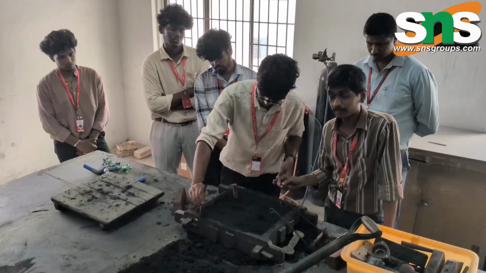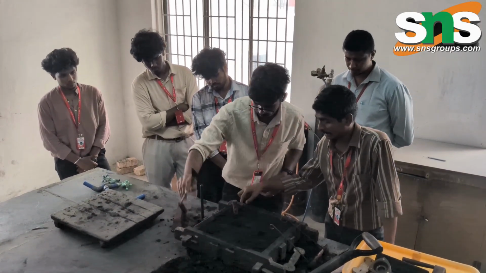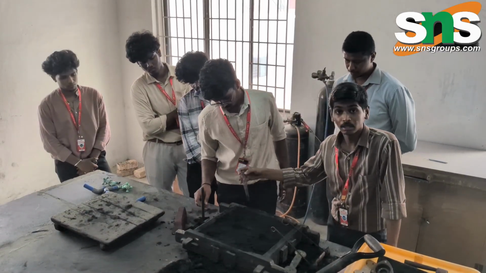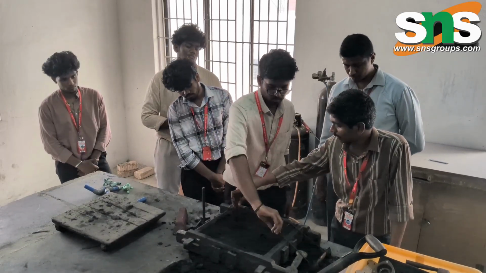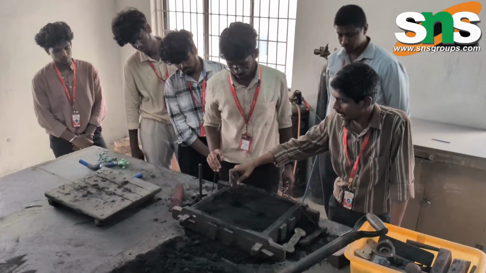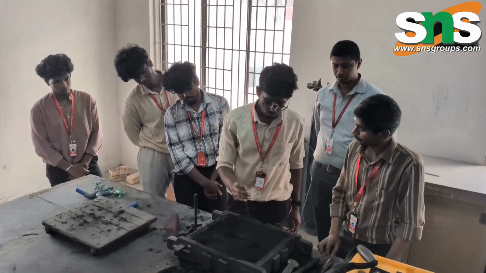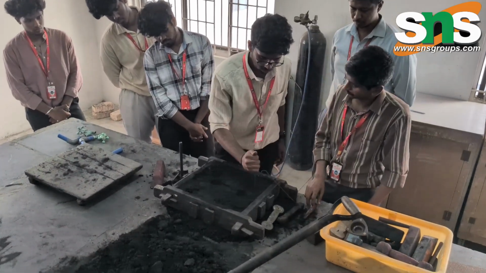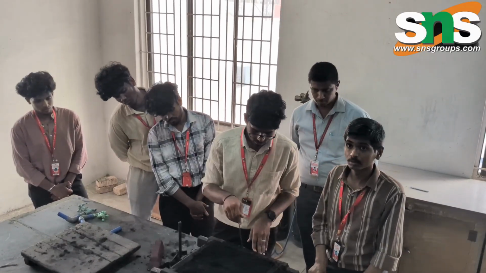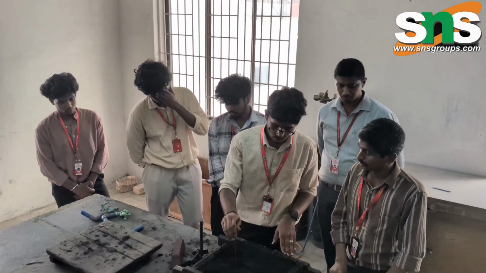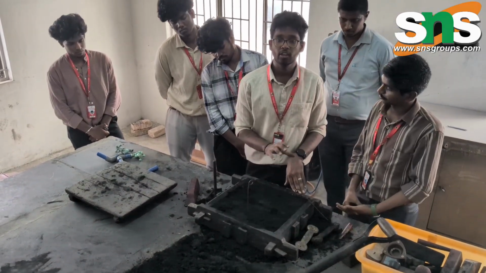We are making the gateway because we will pour the molten metal here. After taking out the riser, we pour the molten metal here. It will come through the gateway and fill the cavity on the side. Now we make holes in this mold so that excess gas and heat can escape separately, to ensure that the mold stays safe and the molten metal fills completely.